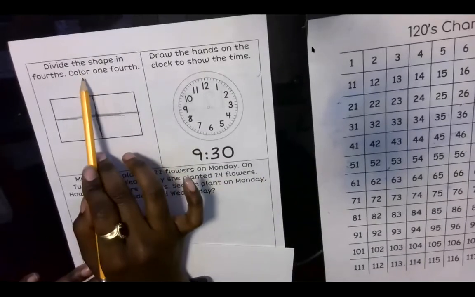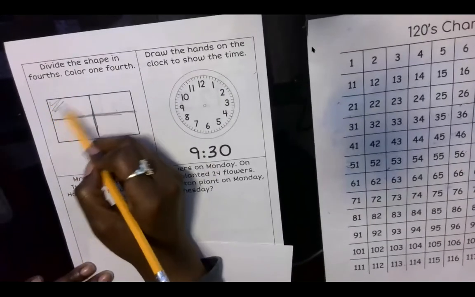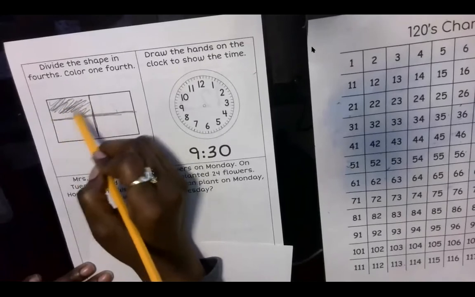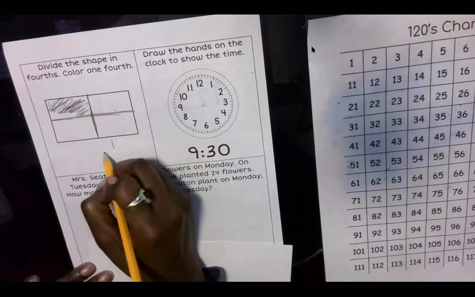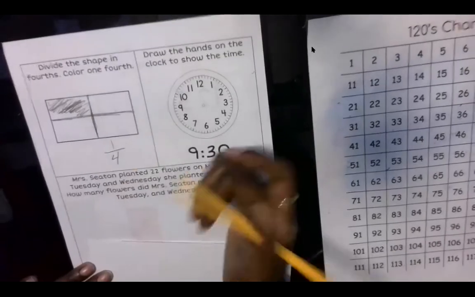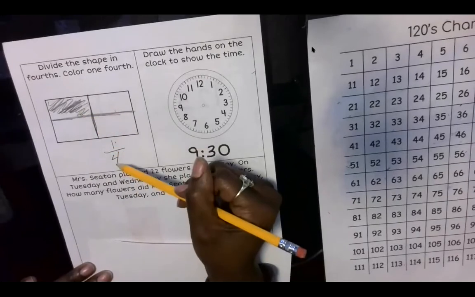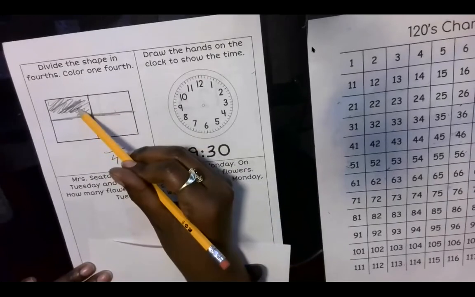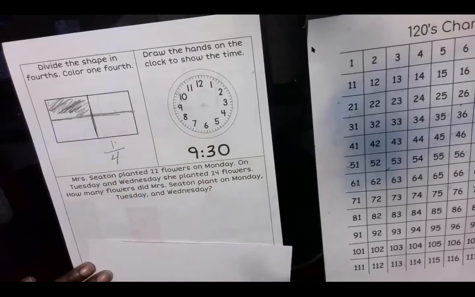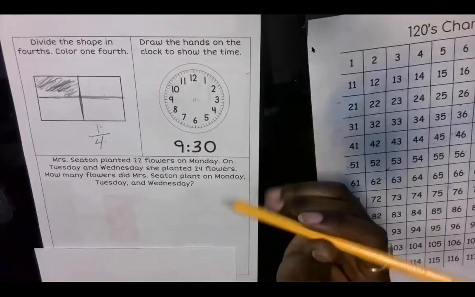But the next part, it tells me to color 1/4. So I'm going to take my pencil. I'm just going to shade in one box. We just colored 1/4 of the rectangle. So 1 part out of the 4 parts is shaded. So 1/4 is colored. All right, draw the hands on the clock, show the time.